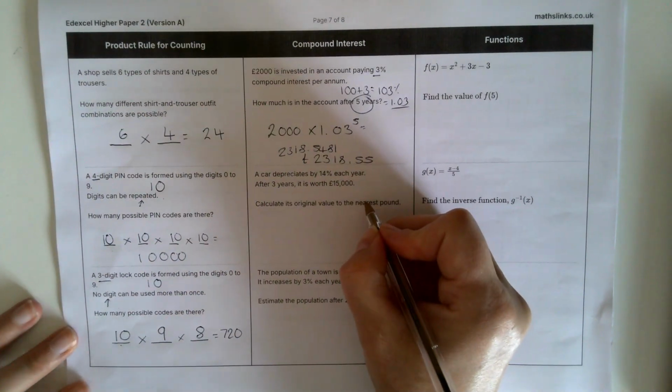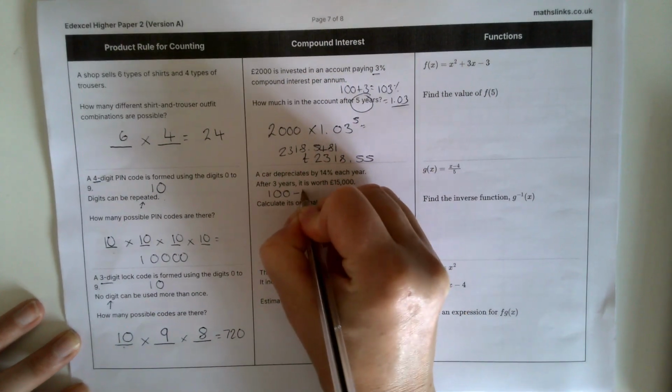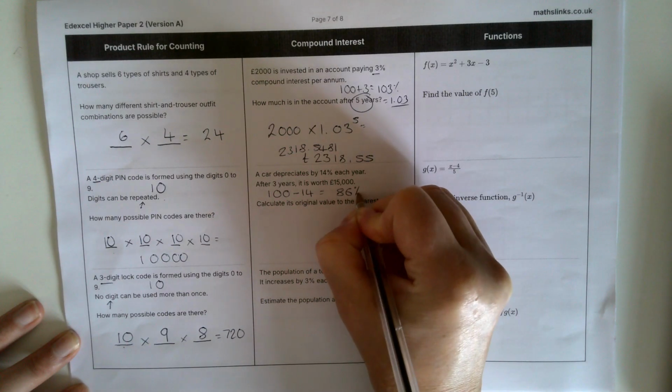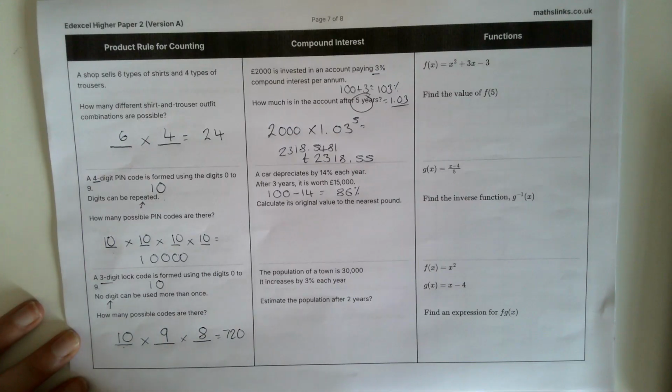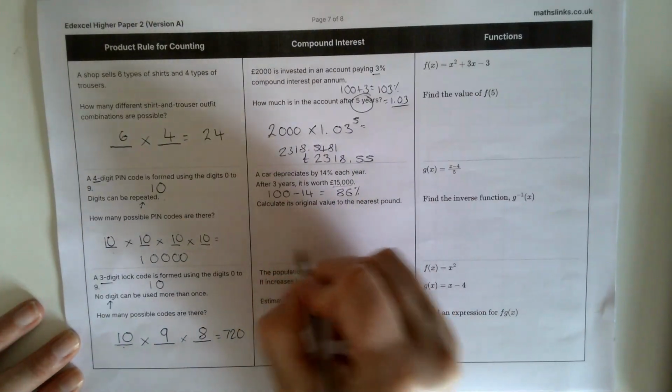A car depreciates by 14% each year. So if we're depreciating, we're going to take off that 14%. That's going to get us 86%. So it goes down 14%, so we only have 86% left. Now it says after 3 years it's worth this. Calculate the original.